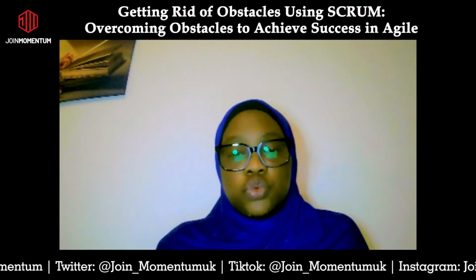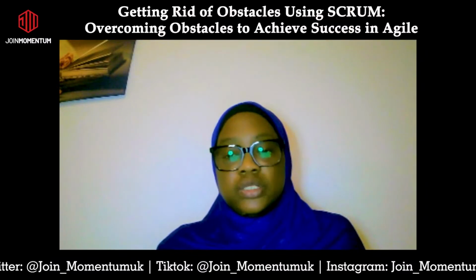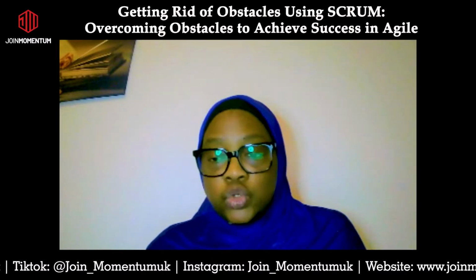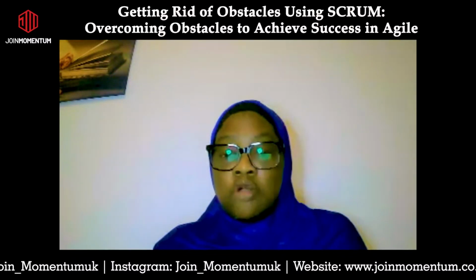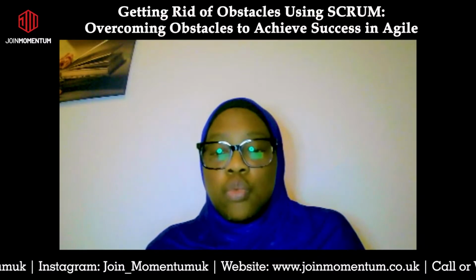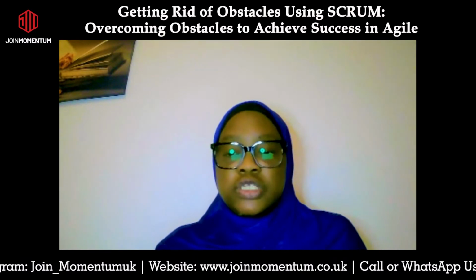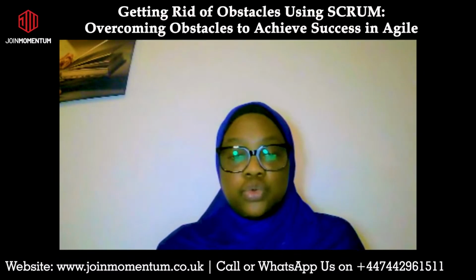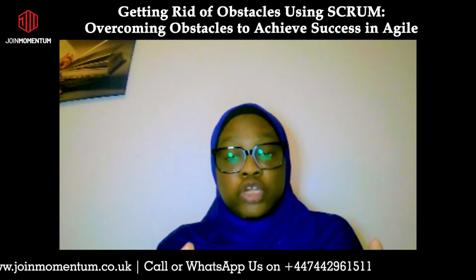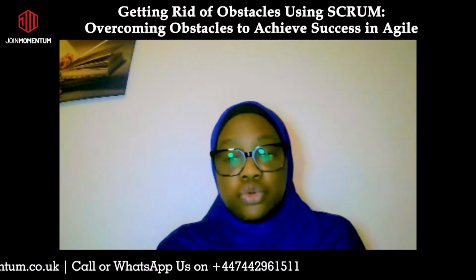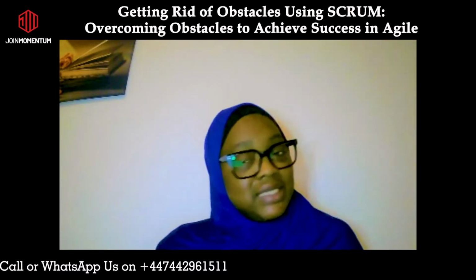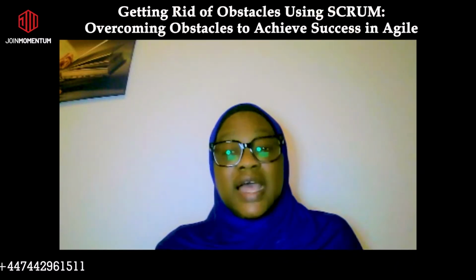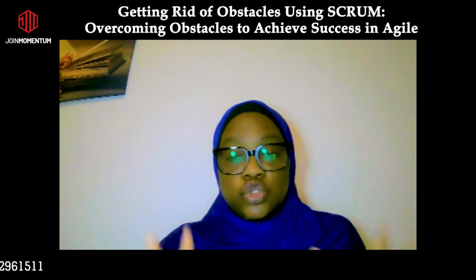So the first one will be lack of clear goals. Teams may struggle when they don't have a clear vision or goal for the project. One of the foundational principles of Scrum is having a clear vision and well-defined goals. In this, the product owner plays a crucial role by creating and maintaining the product backlog, which is a prioritized list of tasks and features that need to be completed.